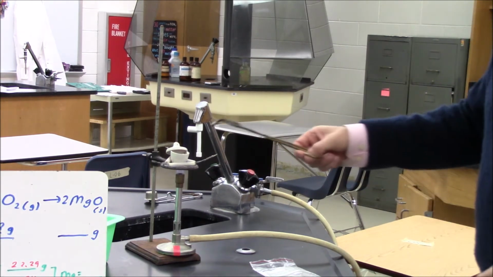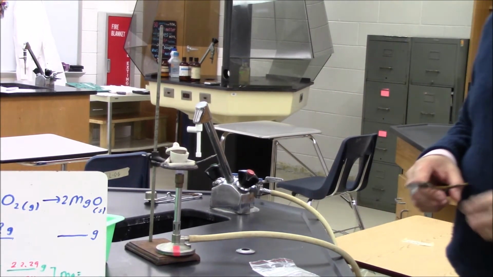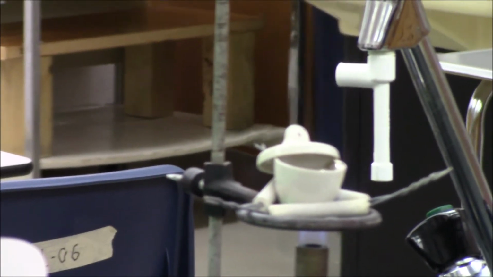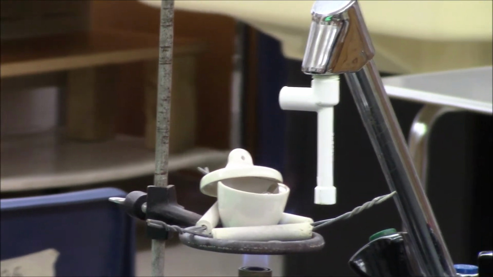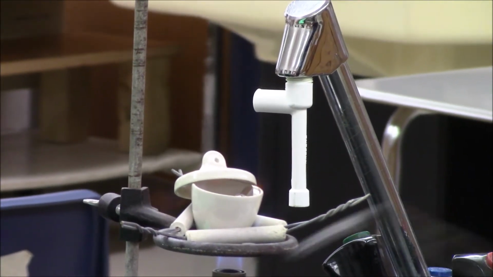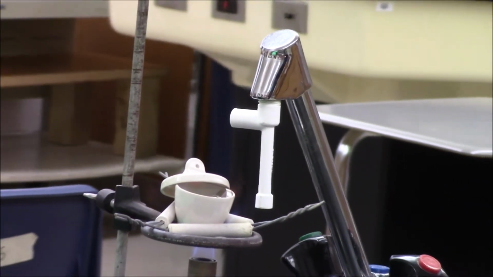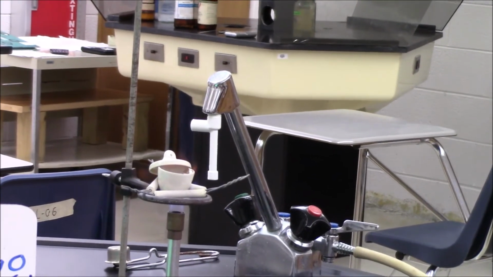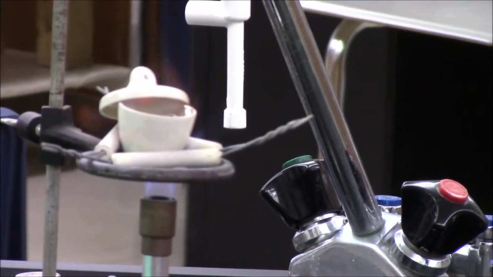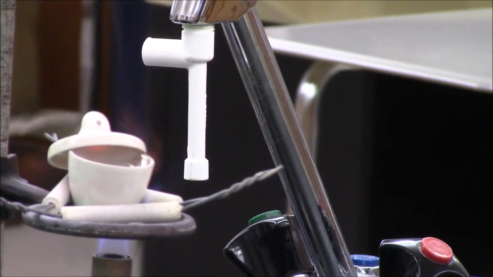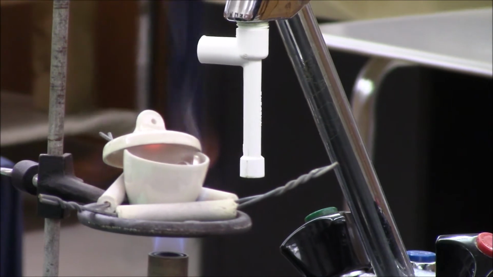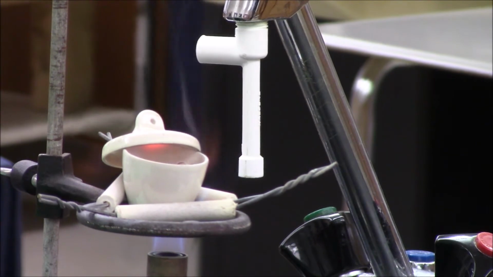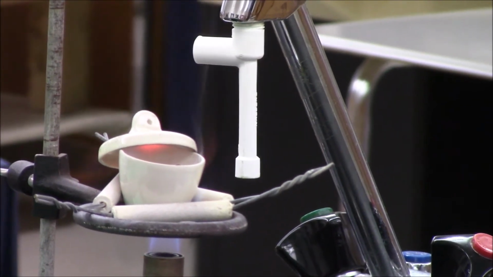You can see there's a little bit of a glow in there, and that's the reaction starting to happen. You can also see it's beginning to get a little ashy white. So we're beginning to convert the magnesium metal into magnesium oxide. This will take a few minutes. What we don't want is to have too much of the magnesium oxide escape, because then we won't be able to obtain its mass. That's going to take a couple more minutes. When it's all done, we'll take a look at the final product and we'll weigh it.